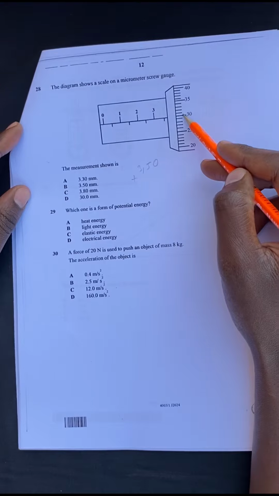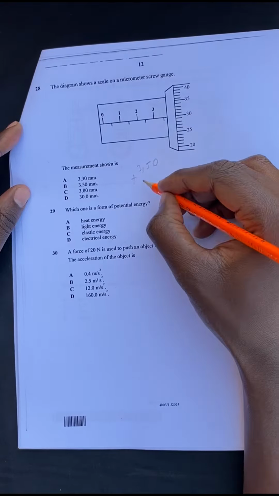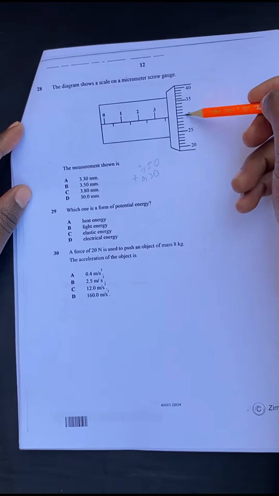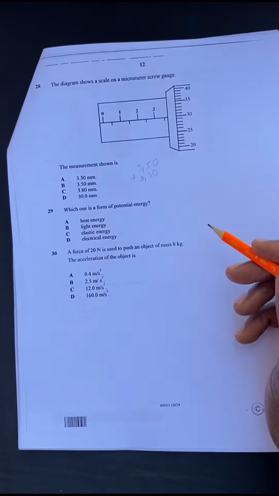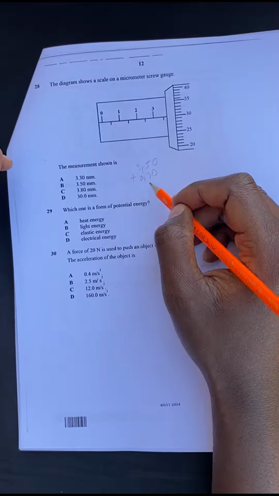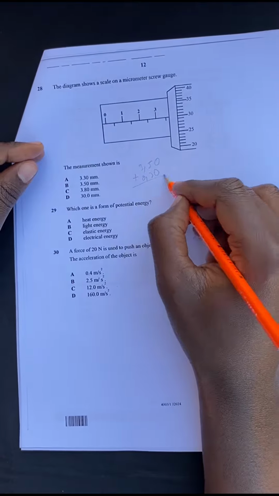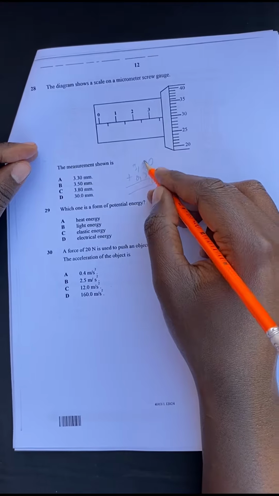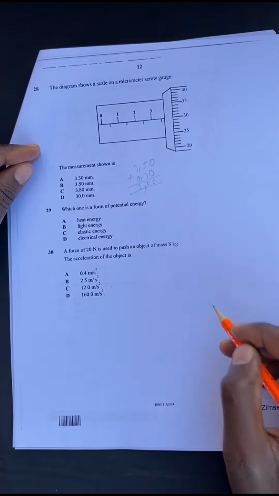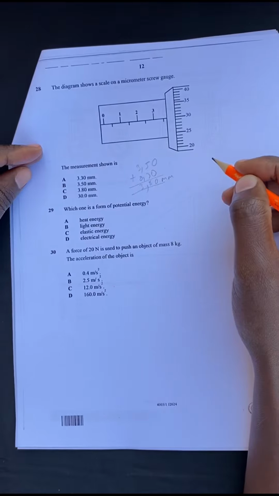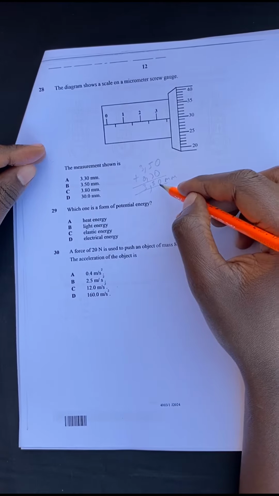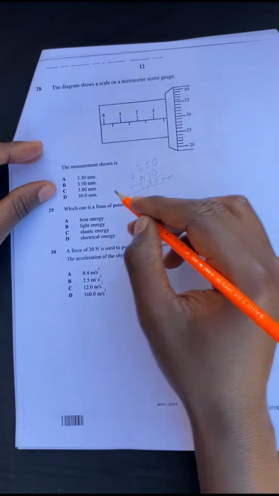So here, we take it to 2 decimal places. So this becomes 0.30. This 0.30 is the one which is in a straight line with the horizontal line on the main scale. So it becomes 3.50 plus 0.30. If we add 0 plus 0, 0, 5 plus 3, that is 8. Put our comma, 3 plus 0, that is 3. The micrometer screw gauge measures in millimeters. So it becomes 3.80 millimeters, which is C.